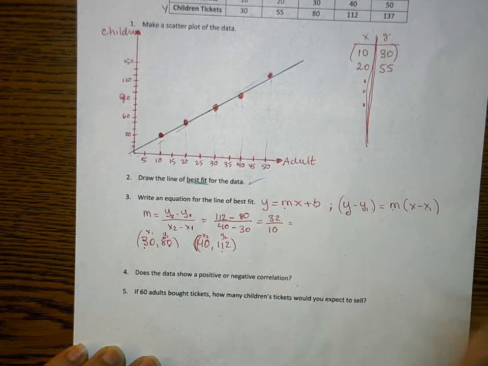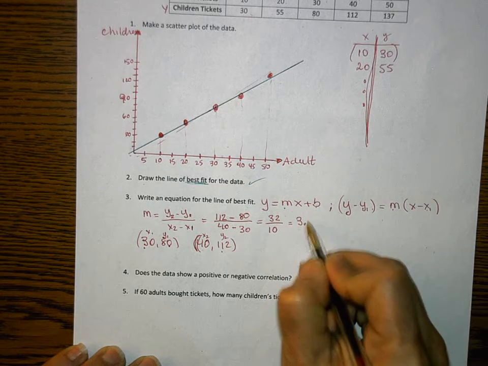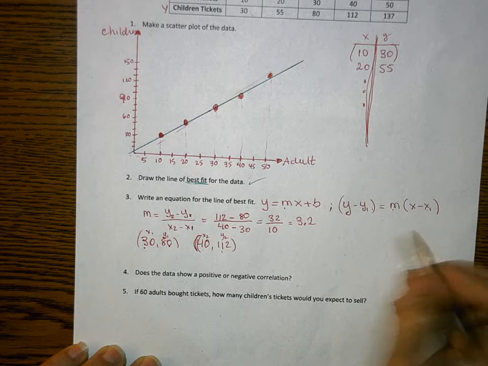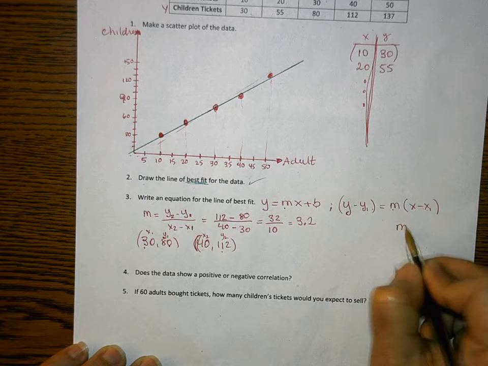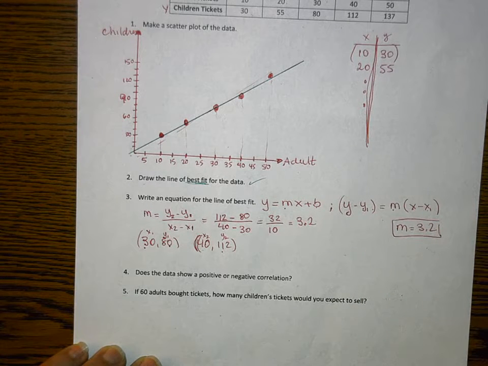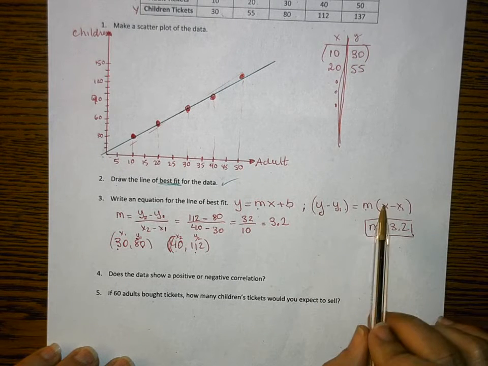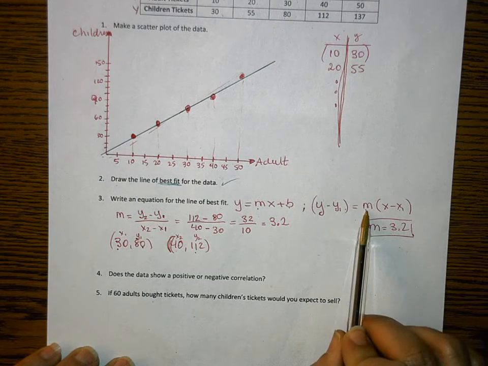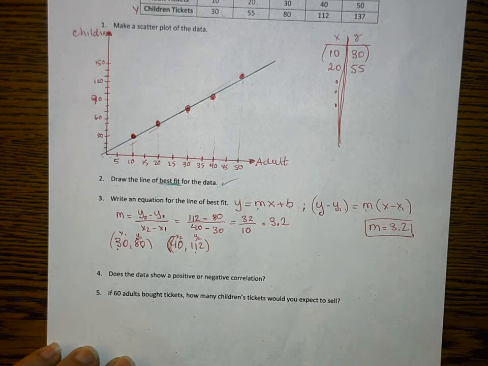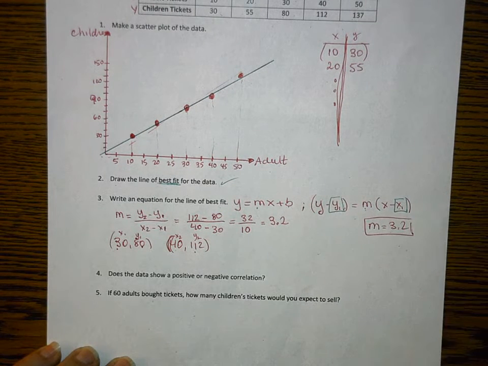In your calculator, you can see that 32 divided by 10 is just 3.2. So now we know our slope. I'm going to write right here, m equals 3.2. I already have that. Okay? So if you're using this equation right here for a line, all you need is the slope, which you have is 3.2, and you replace x1 and y1 right here with one of these points right here.